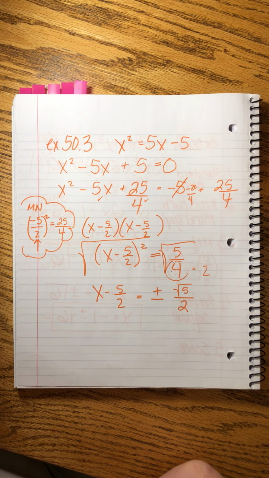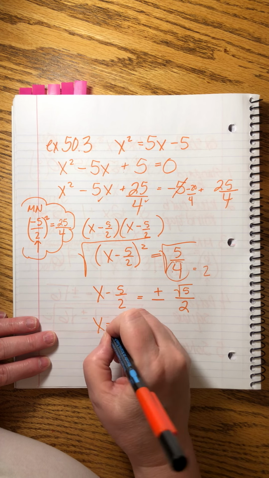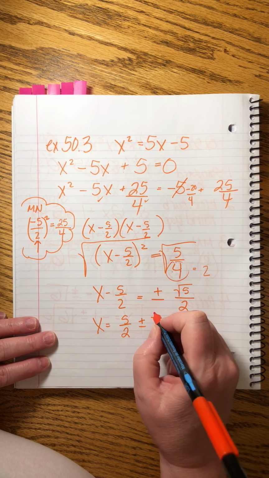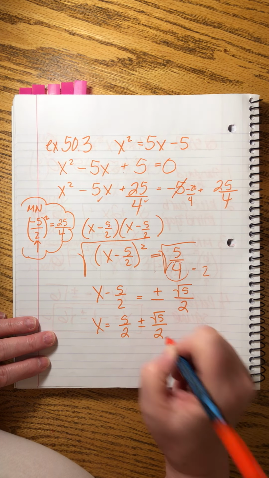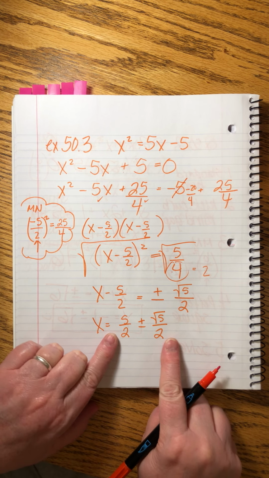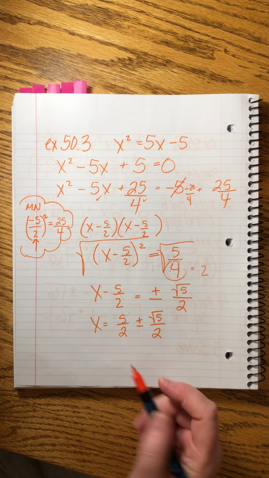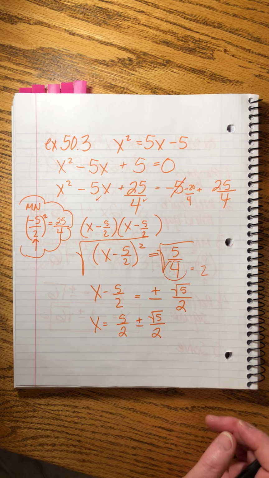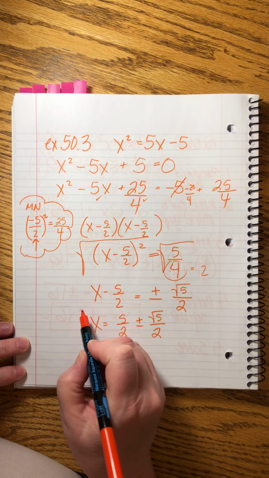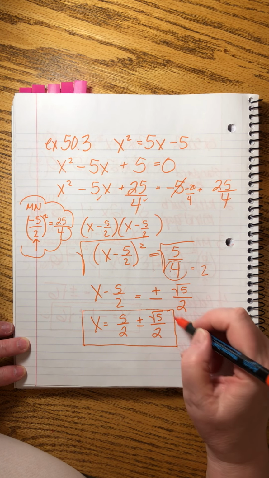All right, are you ready? Last step is to solve. We just need to add 5 halves. X equals 5 over 2. No, yes, that's right. Plus or minus the square root of 5 over 2. Some textbooks, some authors, some mathematicians will go ahead and squish those together and write it as a simple fraction. I don't like that. I like to see them separate for reasons I'll tell you about later. But keep your fractions separate when you write your answer, as I'll show you what I mean.